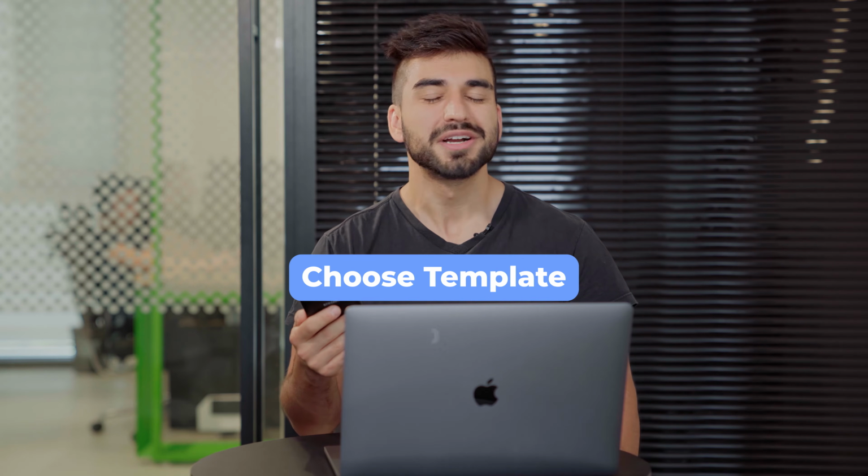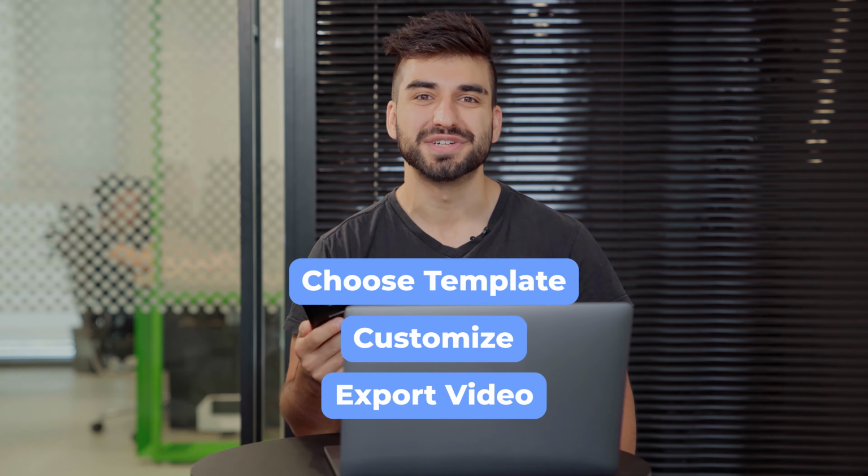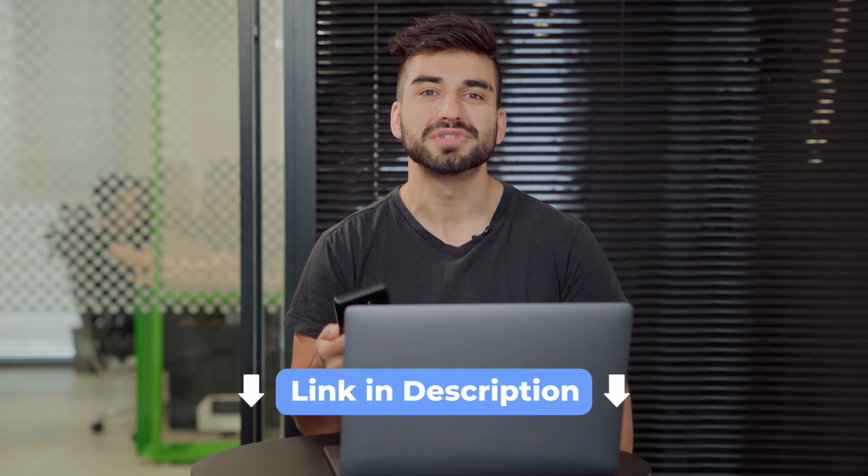Just pick a template, customize your template, and then export your video. If you're watching this video on your phone, you can just click the link in the description below to download today. Now, let's take a look at some of the key features on the new Renderforest app.